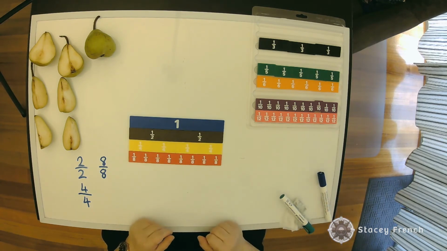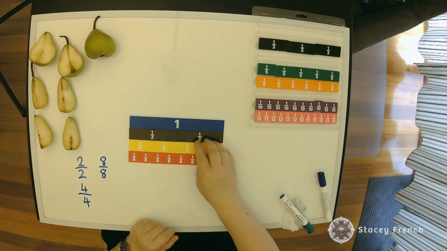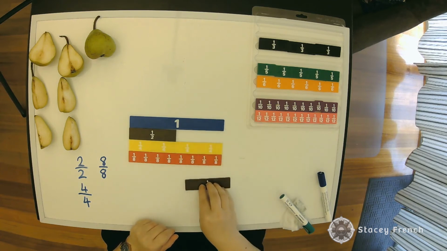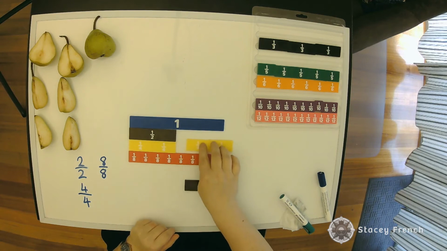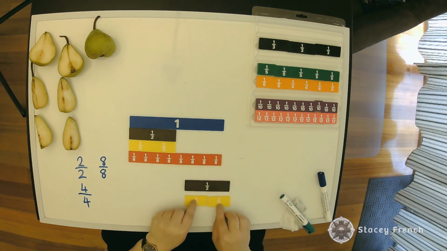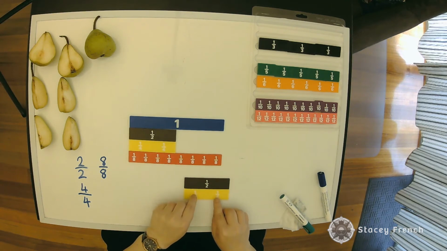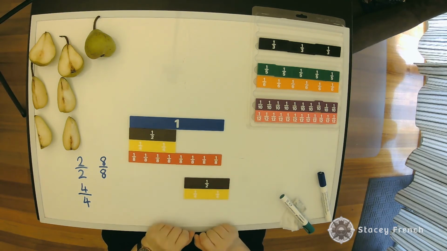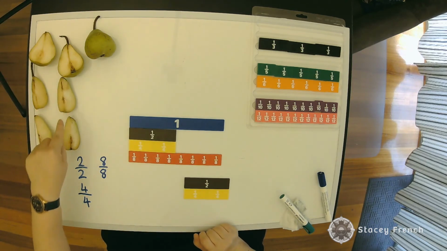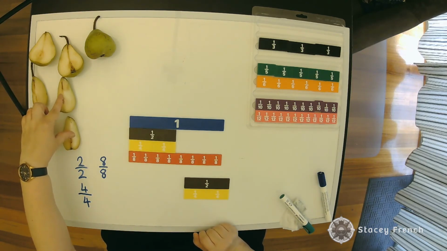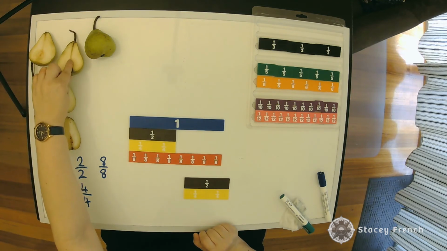I can also see that 1/2 a chocolate bar is the same size as 2 quarters. 1, 2, 2 quarters. That means 2 quarters and 1/2 are equivalent fractions, just like in our pairs over here. 2 quarters takes up the same amount of space as 1/2.